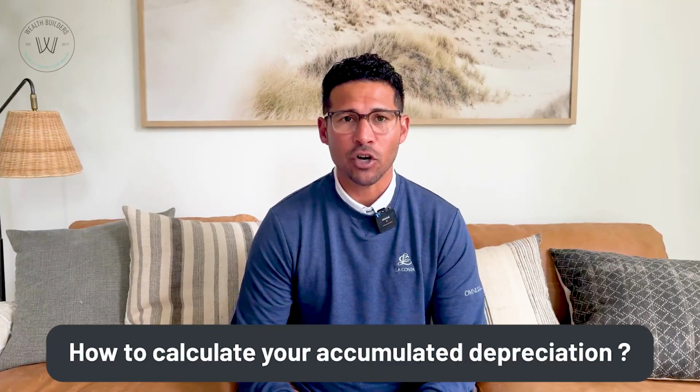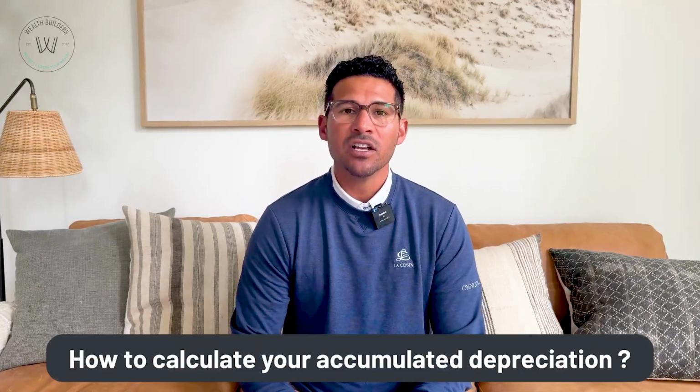So the first thing we're going to do is figure out how to calculate your accumulated depreciation. First, you need to calculate how much depreciation has reduced your property's basis, meaning the original purchase price plus any improvements that you've made to the house. This is going to lower the amount of gain you'll be taxed on when you sell.